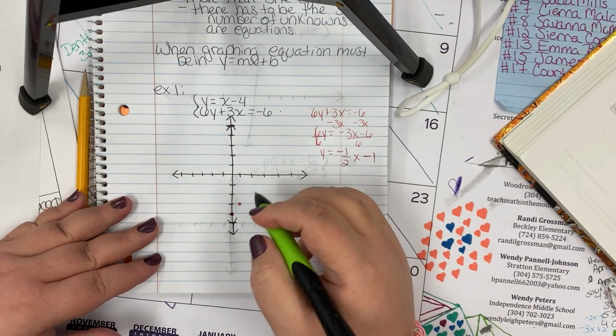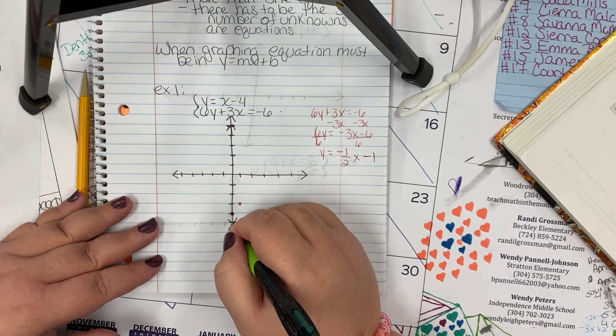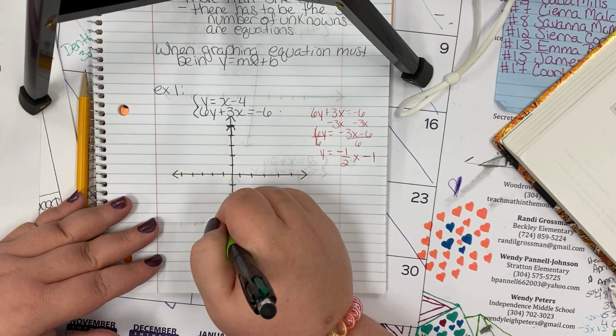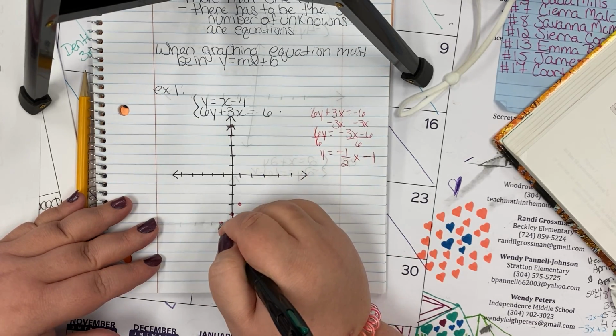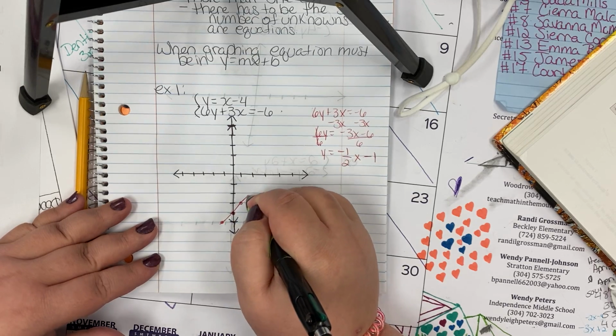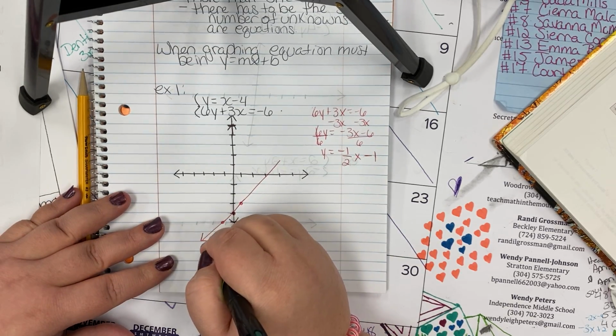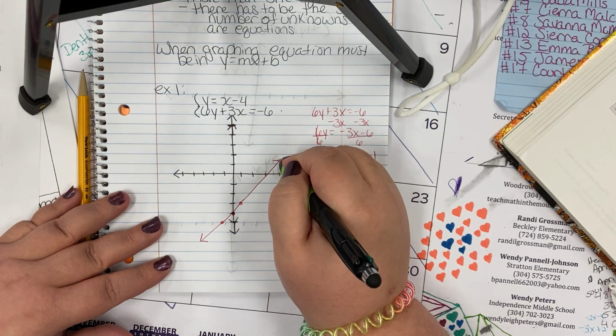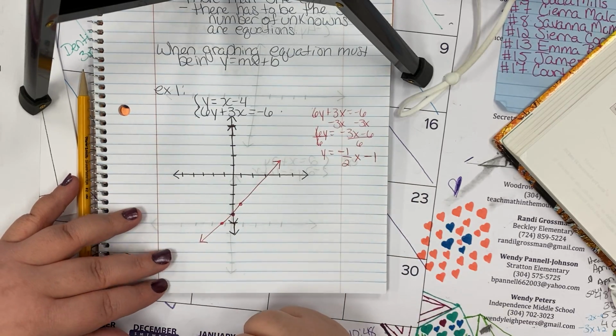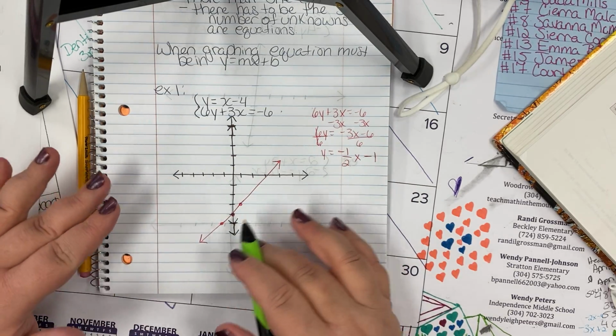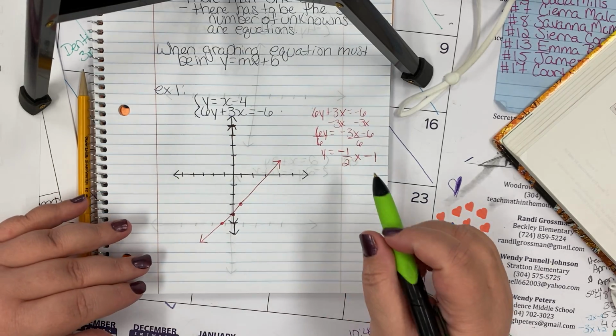Three dots make a line, so you can also go down 1 and to the left 1, and it's still going to give us that positive slope. Two negative movements on the graph give you a positive number. So that is one line.